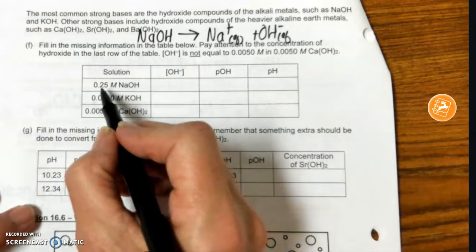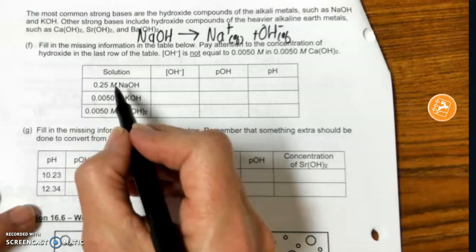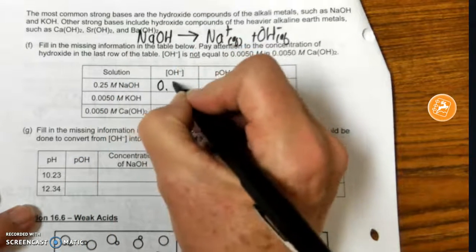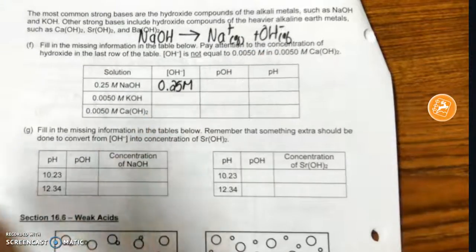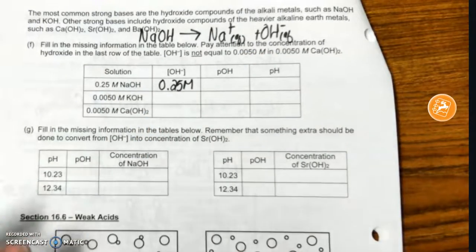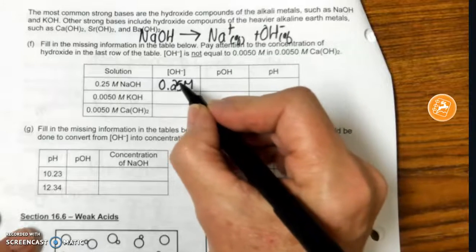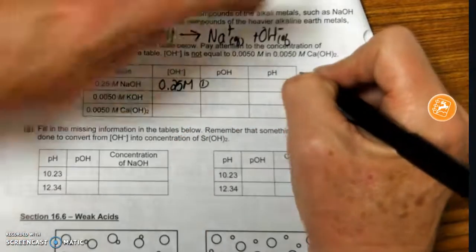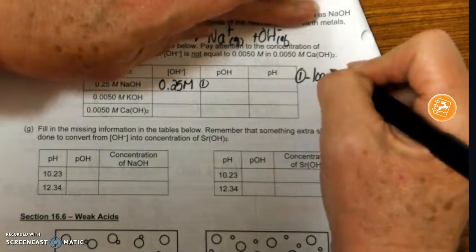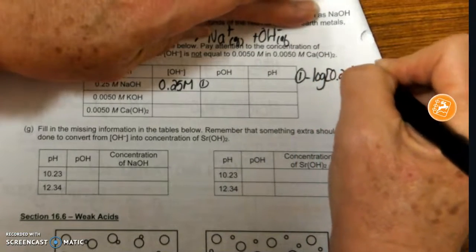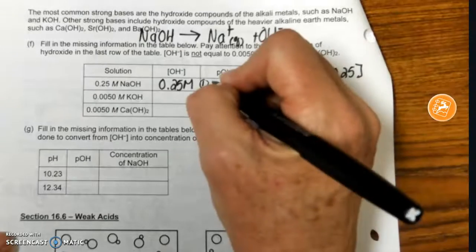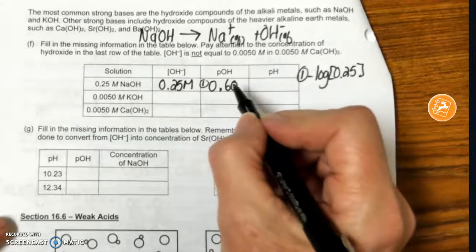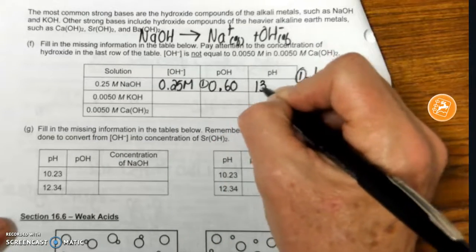That means that if I have 0.25 molar of sodium hydroxide, I have 0.25 molar of hydroxide. If I take the negative log of 0.25, that is equal to 0.60. Now that I have this, I can take 14 minus this, and that will get me 13.4.